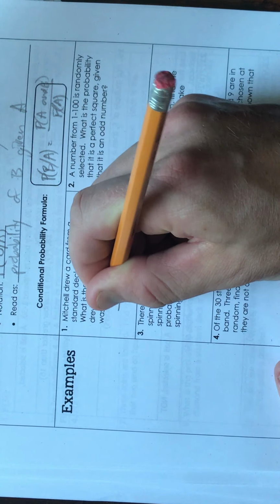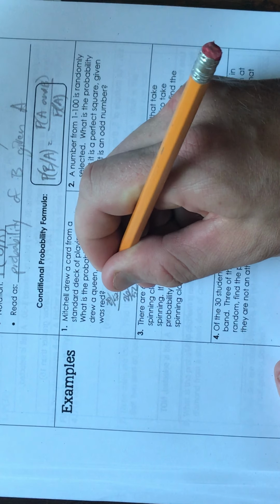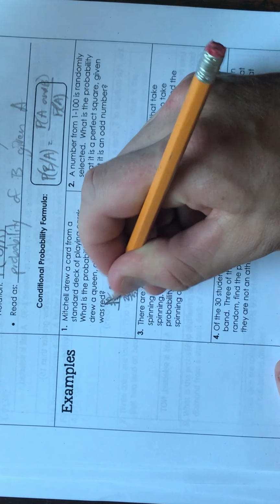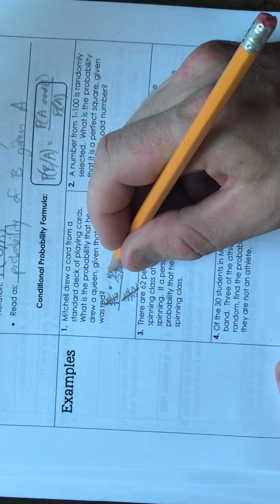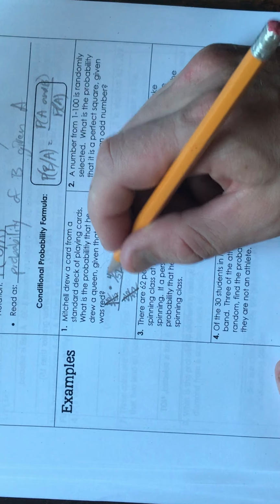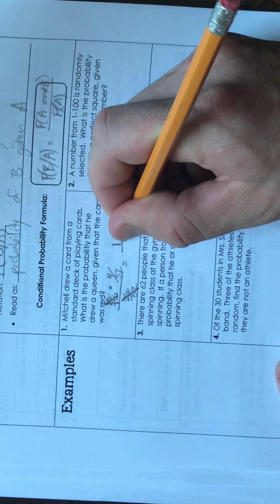I put that on the bottom because remember in our formula, probability of A goes in the bottom. And up top, we're going to do probability of A and B. So that is 26 out of 52, the chance of it being red, times the chance of it being a queen. There's only 4 queens, right? So 4 out of 52. And we're in a nice scenario because the 26 over 52 is on top and bottom. Those cancel. And then 4 over 52 reduces. Divide everything by 4, and you get 1 out of 13.